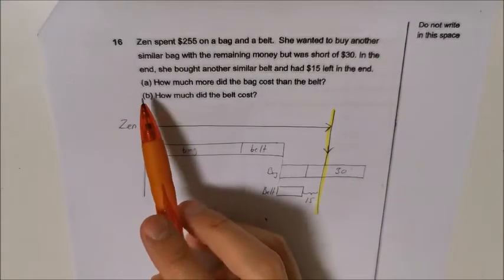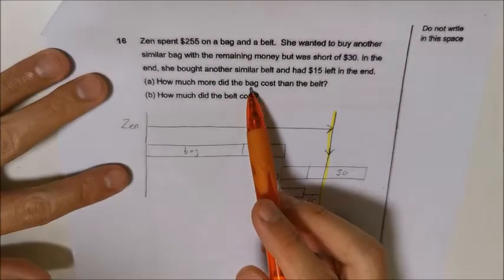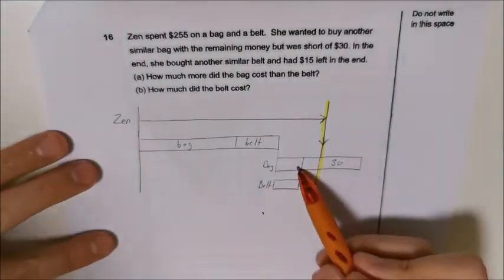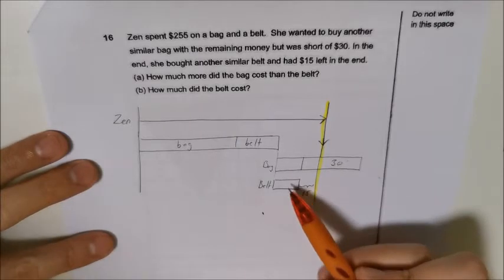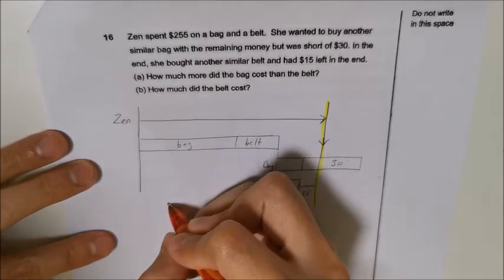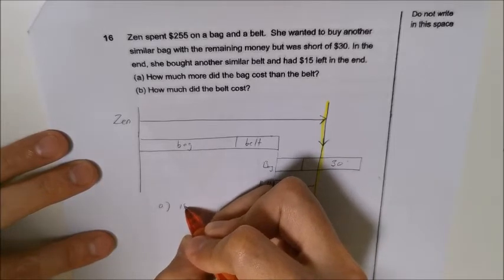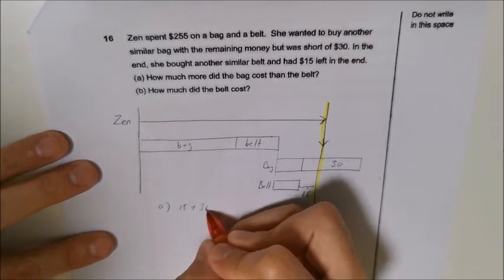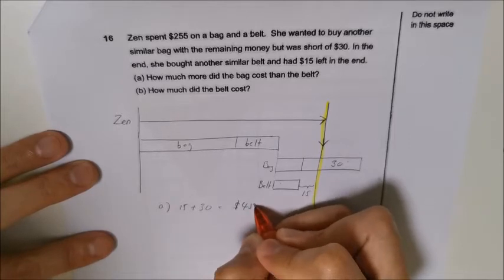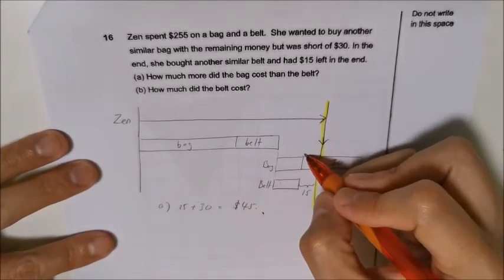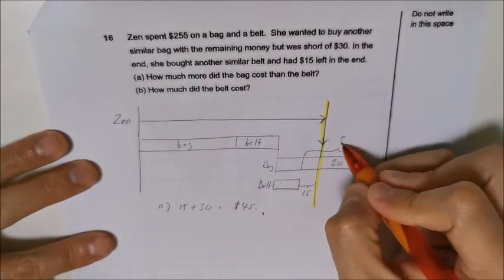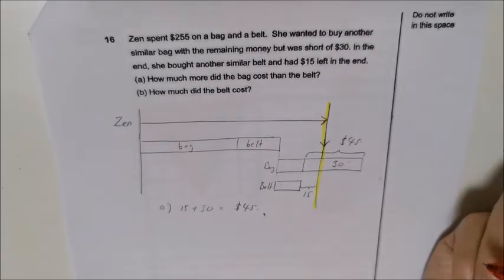So we can answer part A. How much more did the bag cost than the belt? Can you see that the bag is 30 plus 15 more than the belt? So it should be 15 plus 30. That will give us $45. So the bag is actually $45 more than the belt.